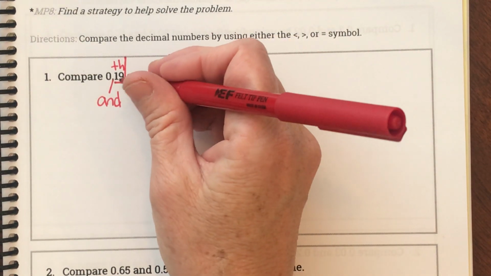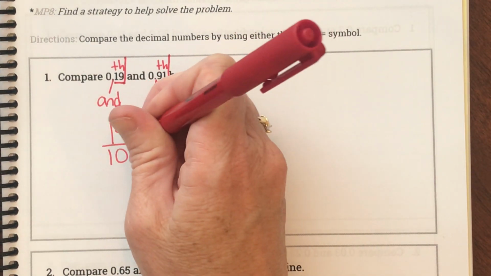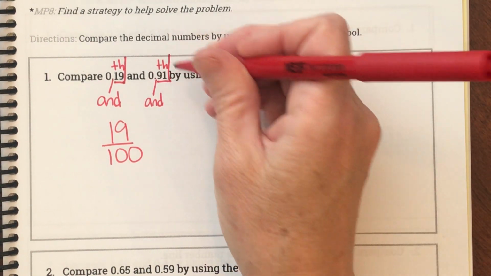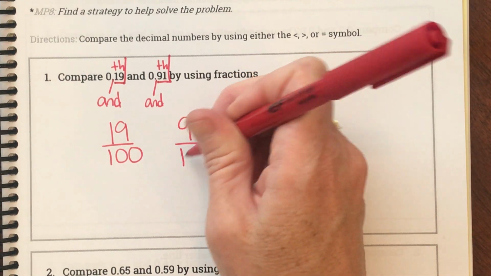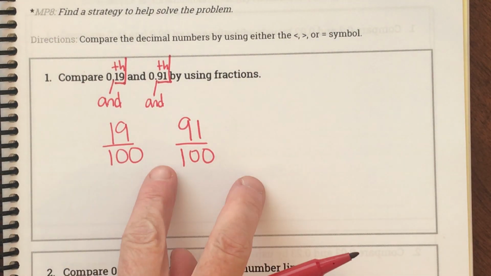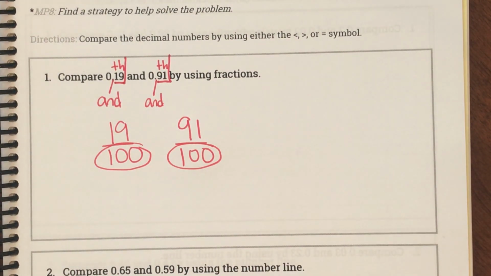Okay, so what did you hear here? 19 hundredths. And this one I heard 91 hundredths. Okay, so now that I've written them, I want to check my denominators to make sure they're the same, and they are the same. So I don't need to do step 2.